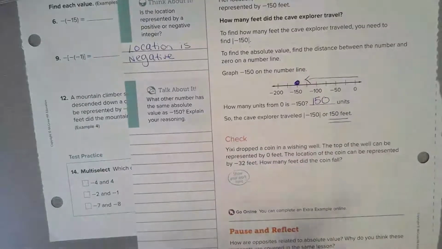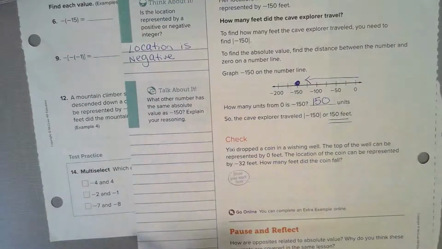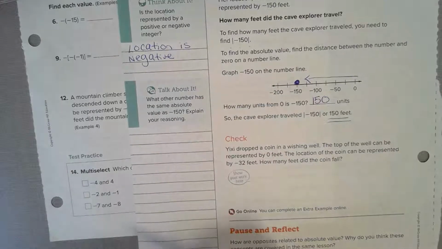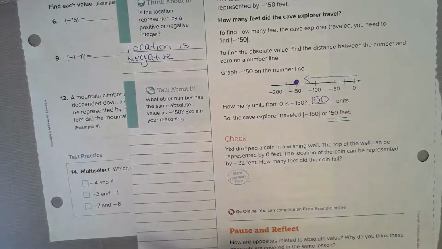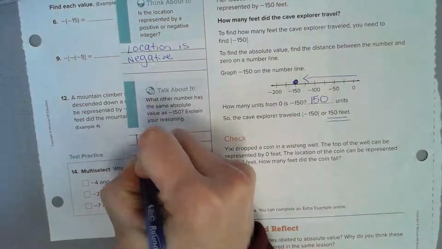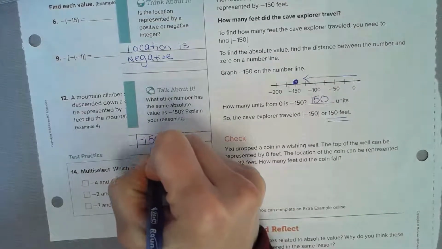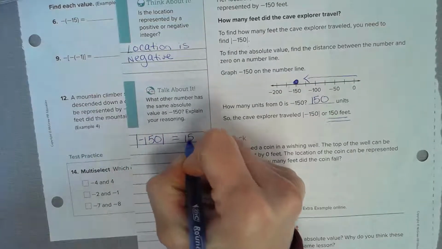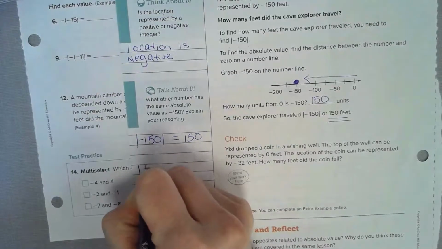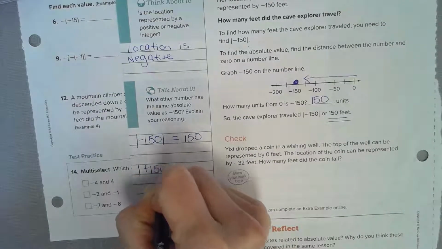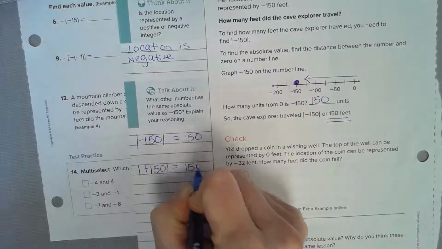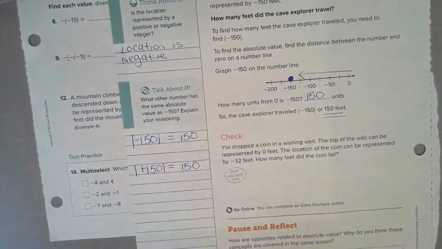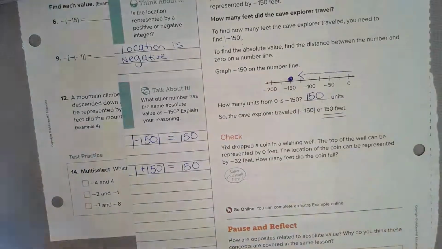I like this talk about it over here. What other number has the same absolute value as negative 150? Remember, there are always two numbers that are the same distance from 0. Let's show those. The absolute value of negative 150 is 150. The absolute value of positive 150 is also 150 units away from 0. And that is it for absolute value and opposites.